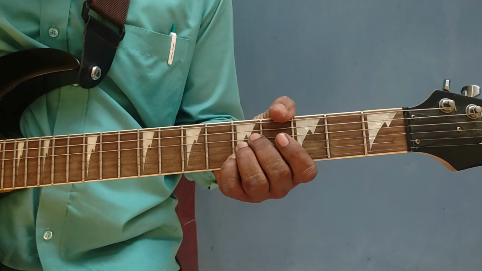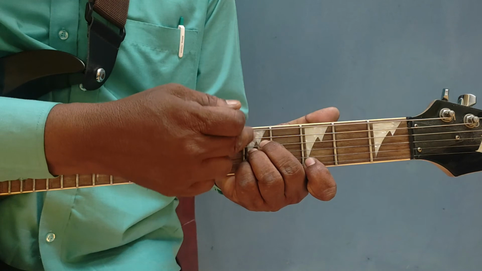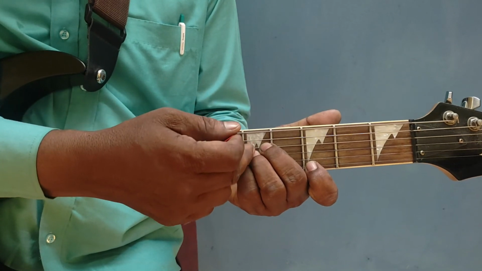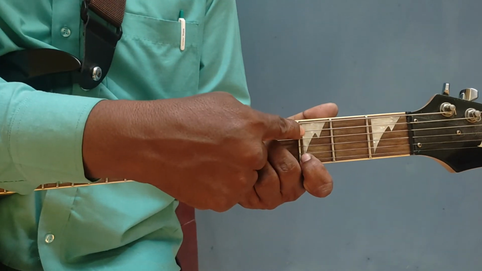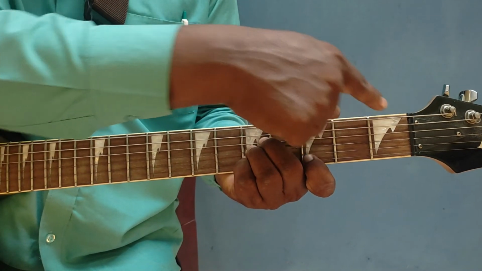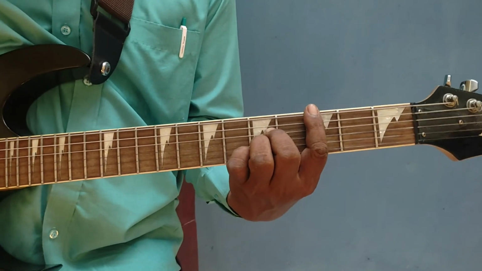So what does it mean? Here you are playing it as a 4-string chord, avoiding these 2 strings. But if you are clear with the chord building formula, you know that 5th string 3rd fret is C, 6th string 3rd fret is G. So you can add those 2 notes also.